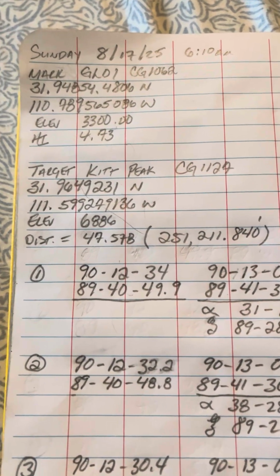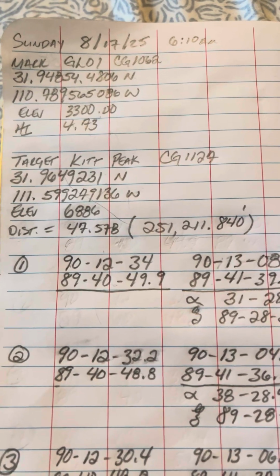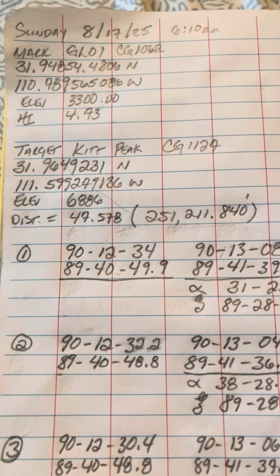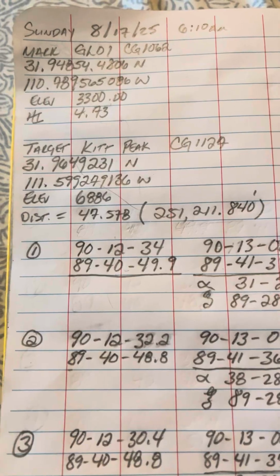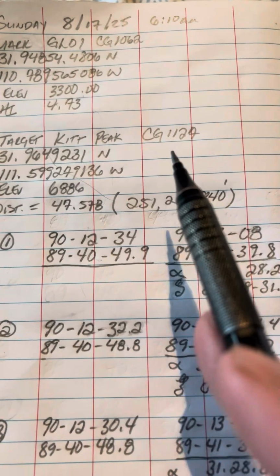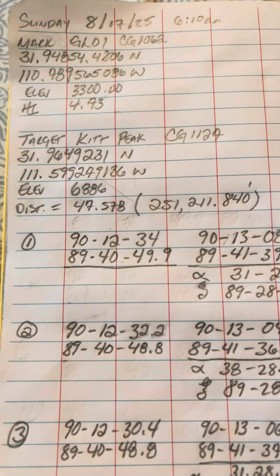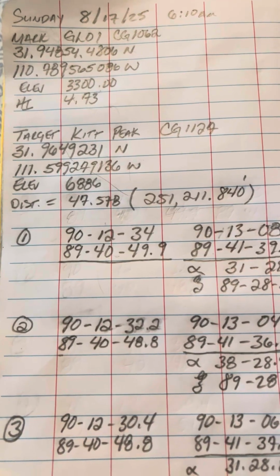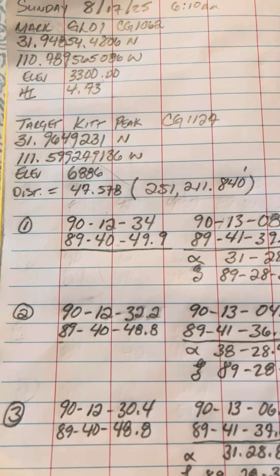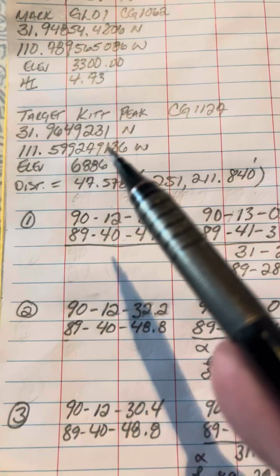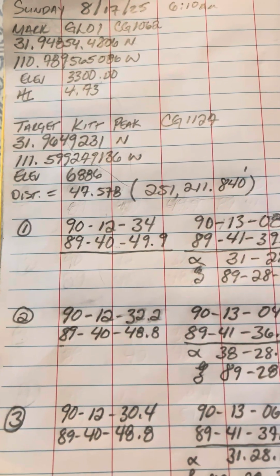Add the height of the instrument, which was a 473, bringing the total to a 3304.73. The target was Kitt Peak National Observatory. There's the PID associated with that bronze disc that I was sighting. It's up there on an outcrop at the summit next to the large observatory. These are the coordinates associated with that point.